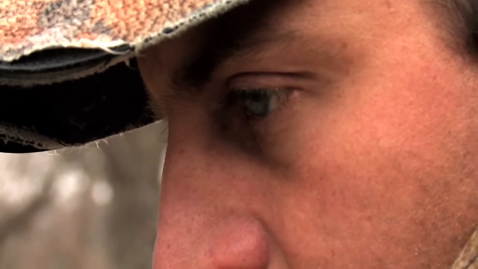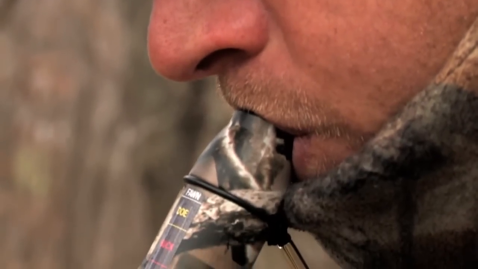And the way I recreate it is simply by flicking my tongue in the call whenever I'm blowing really slow. Without the call, it kind of looks like this. When I put the call to my mouth, I blow and do that same lip movement and that tongue movement against my lips. And that's the closest I've come to being able to replicate that call.